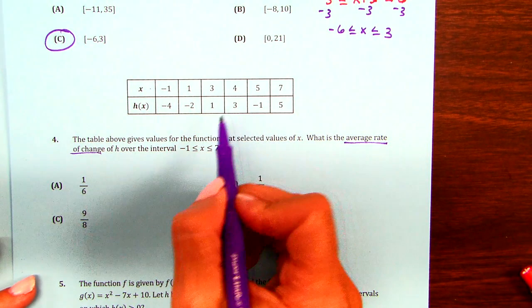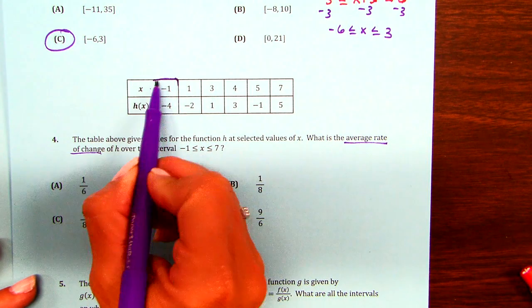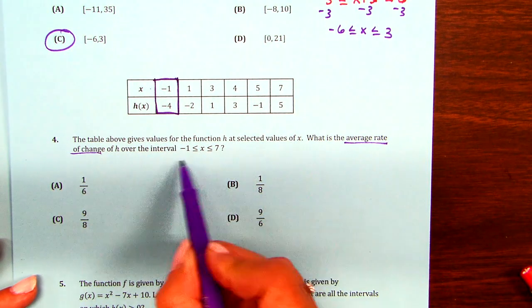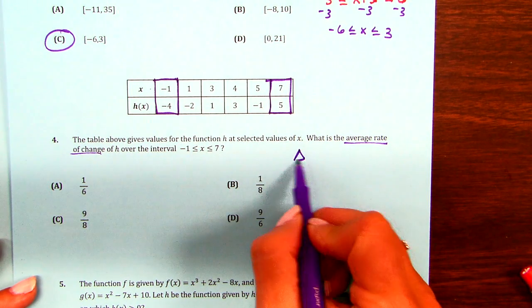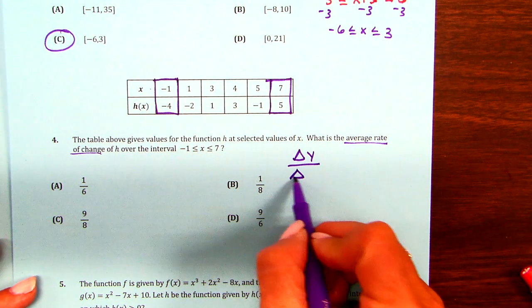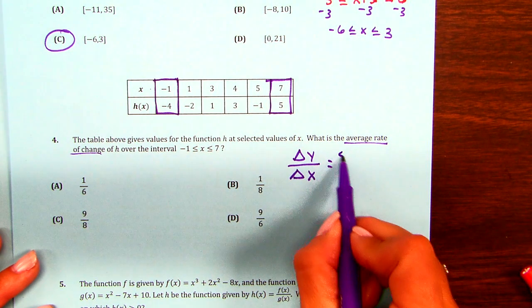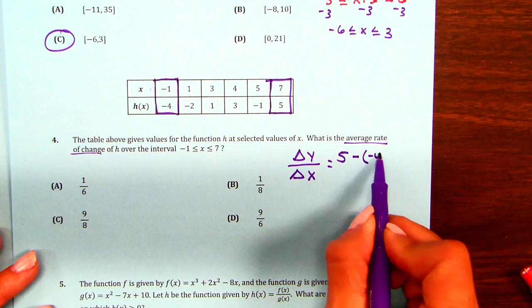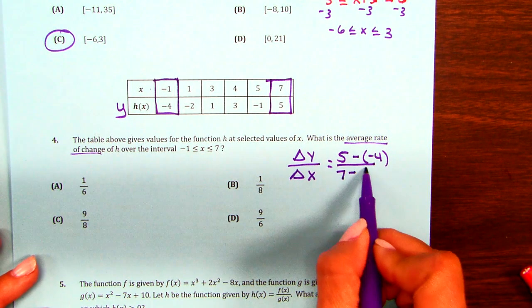We don't know what this is, but we are given some ordered pairs. That's all this is. And what we want to know is what is the rate of change from x is -1, that's this ordered pair, to x is 7, which is this ordered pair. So this is just your change in y's over your change in x's. So 5 minus -4, right, these are my y's, over 7 minus -1.